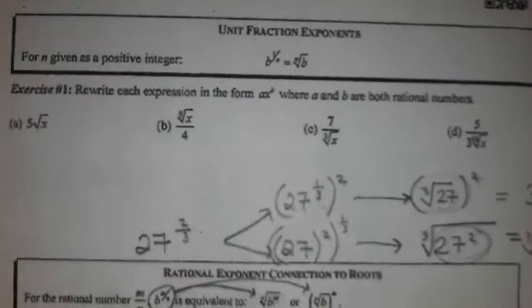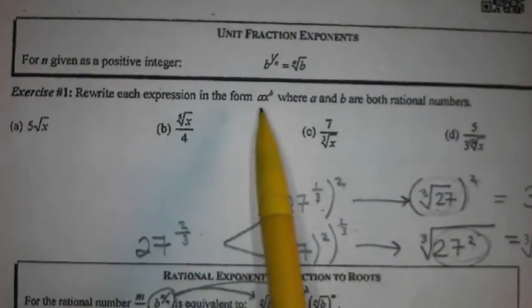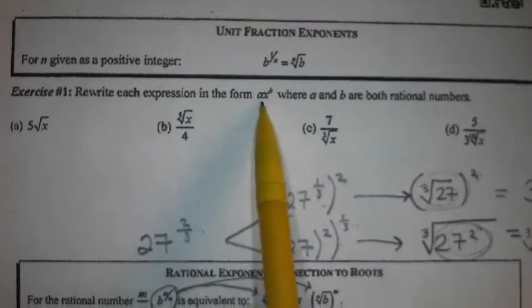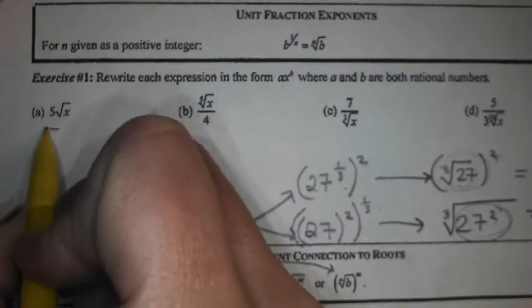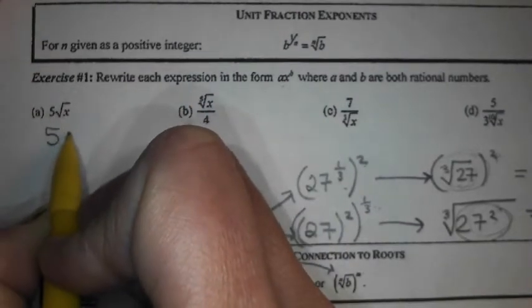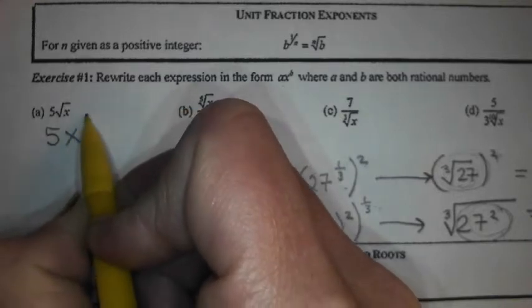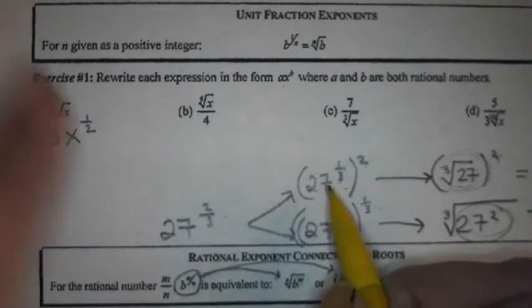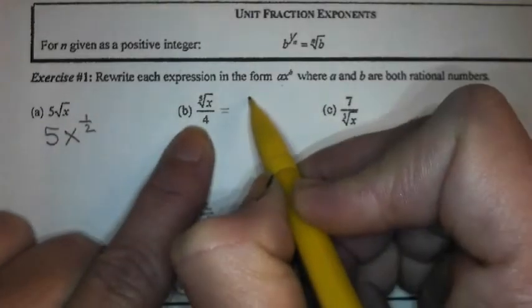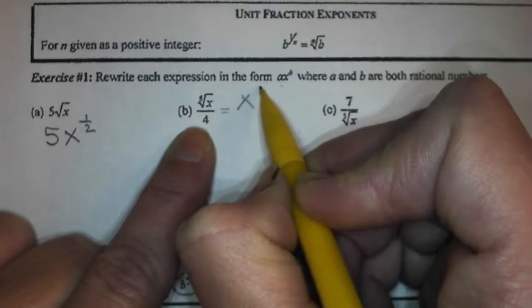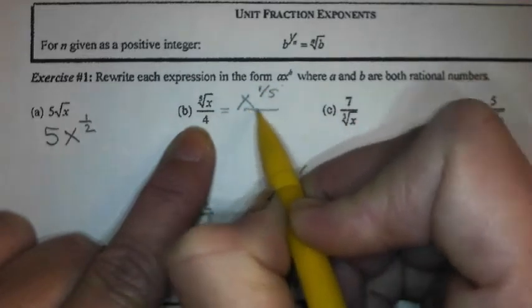Okay, so this first section, rewrite each expression in exponential form. So this is 5. Nothing happens to the 5, but the x is raised to the 1/2 power. Good. This one, on our numerator, it's the 5th root of x, so that's x to the 1/5 over 4.